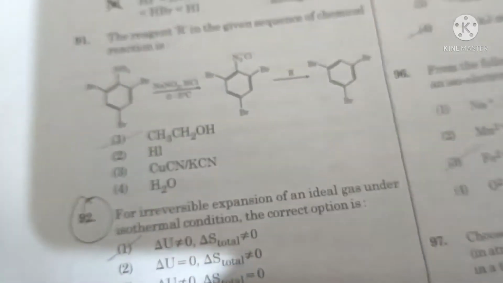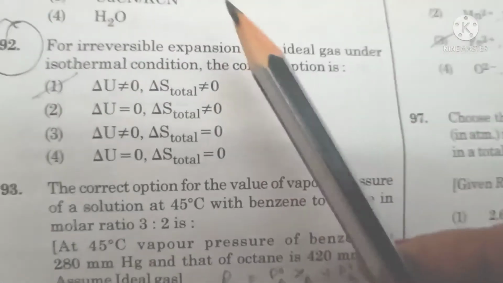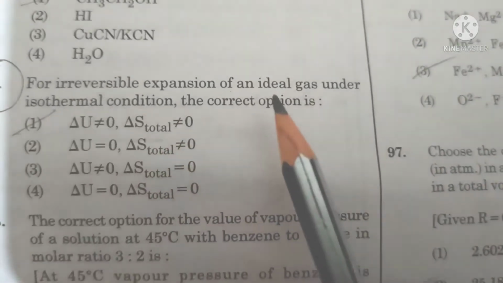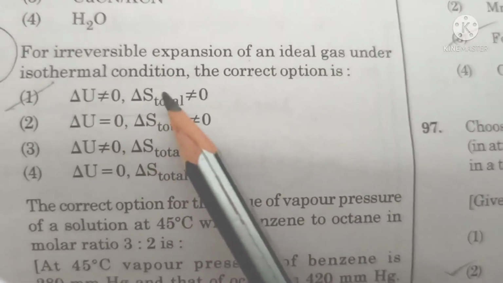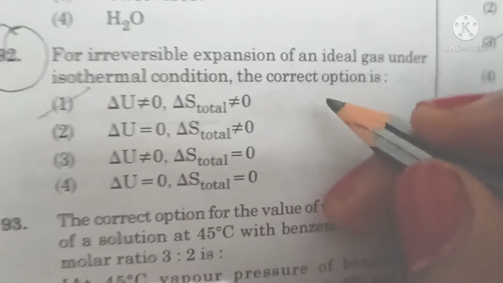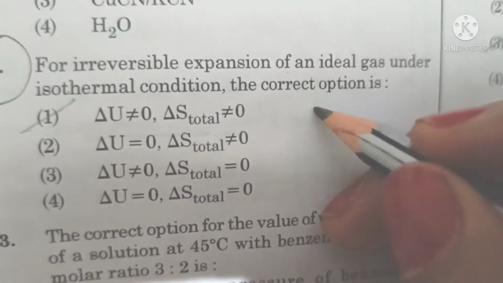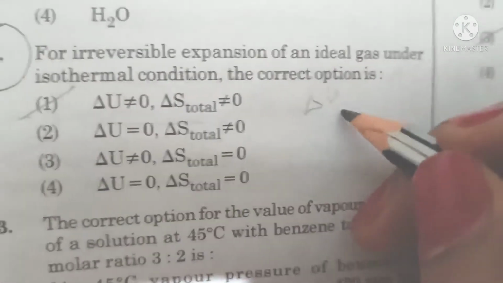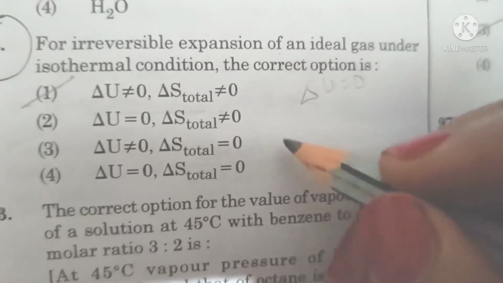So option 1 is the correct. For irreversible expansion of ideal gas under isothermal condition, the temperature remains the same. So there is no change in internal energy, so delta U should be 0.